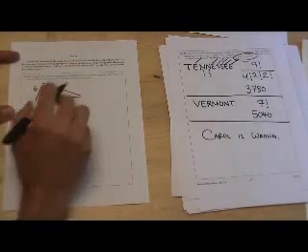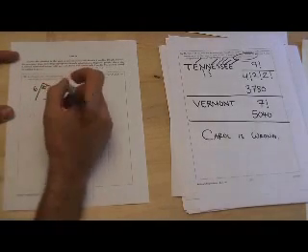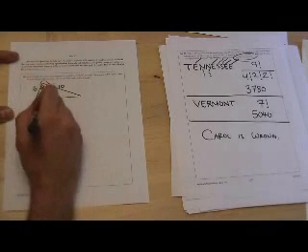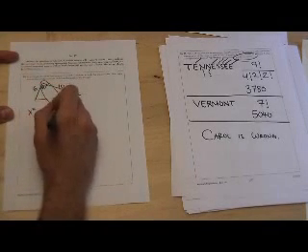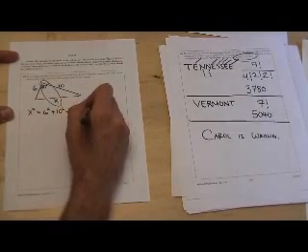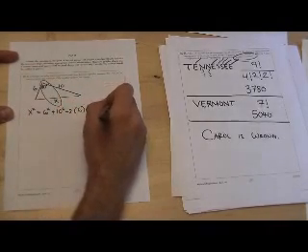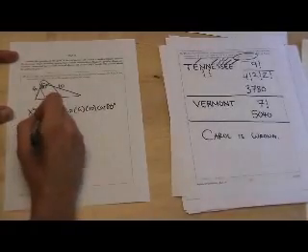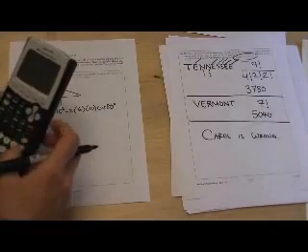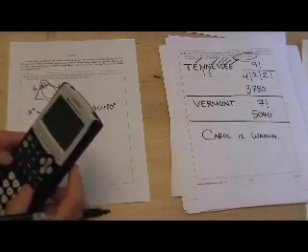So first off, I want to know this other side. And I can find that using law of cosines. So x squared is 6 squared plus 10 squared minus 2 times 6 times 10 times the cosine of 80 degrees. And we can pop all that in, making sure once again we're in degree mode.